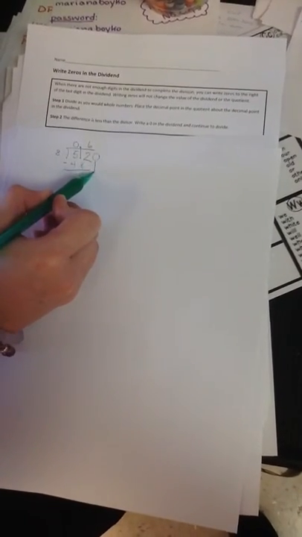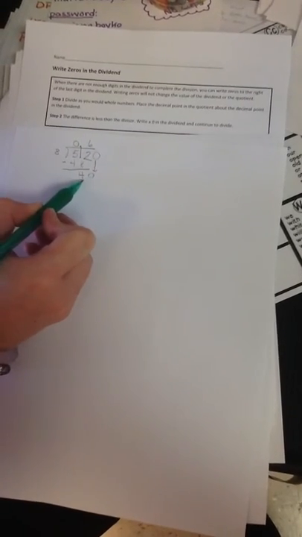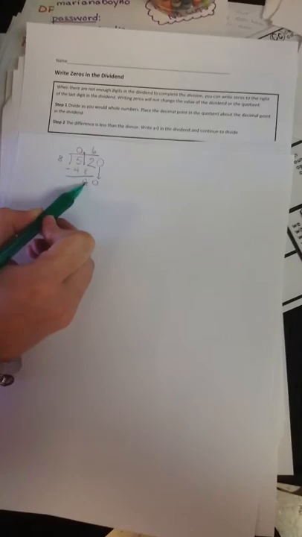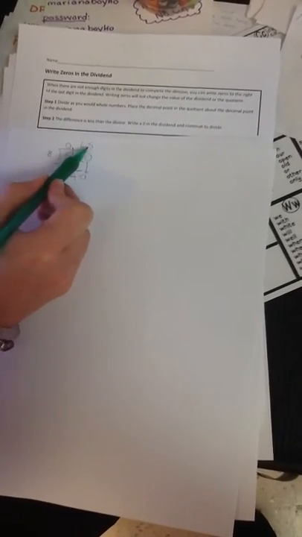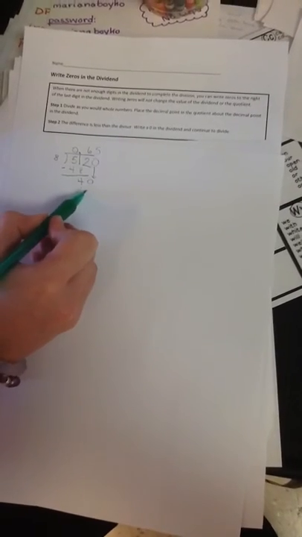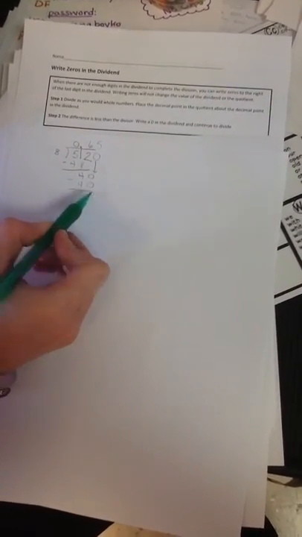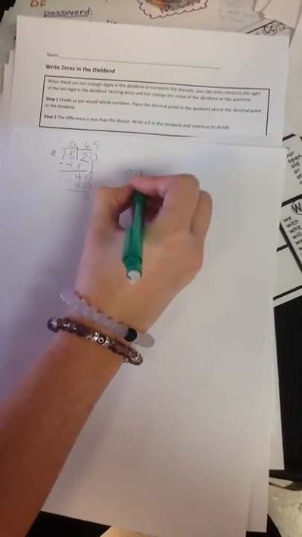We will bring down the 0, which will make this 40. Now we look, 8 goes into 40. How many times? 5. 8 times 5 is 40. Subtraction, 0. So our quotient would be 65 hundredths.